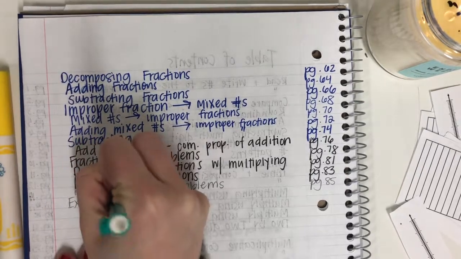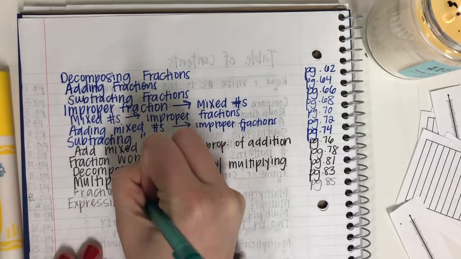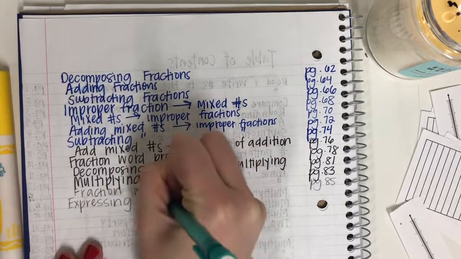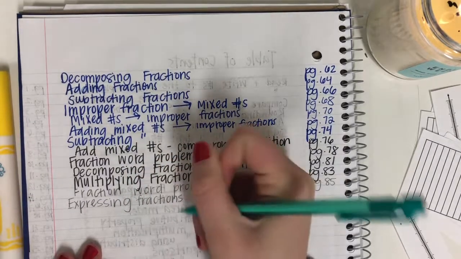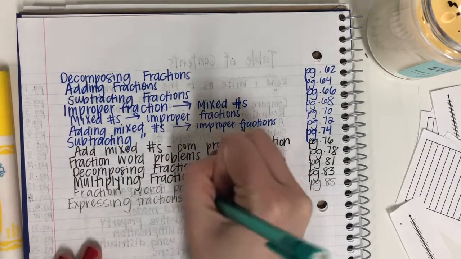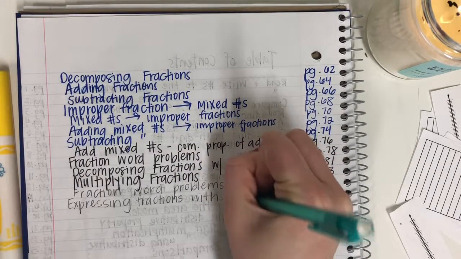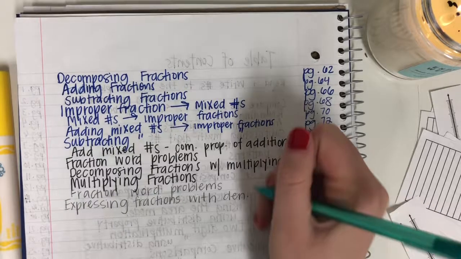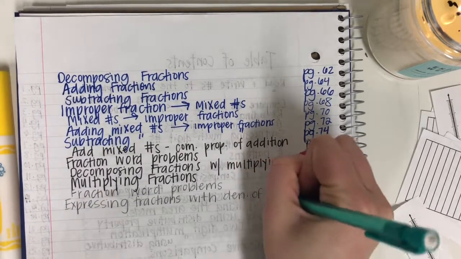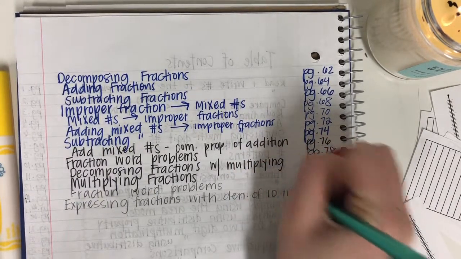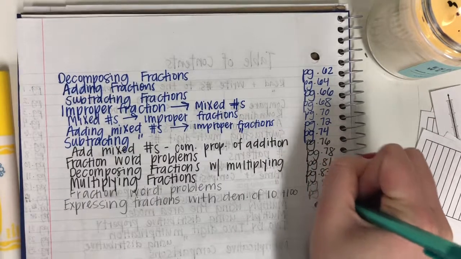Expressing fractions with denominators of 10 and 100, and I'm on page 87.